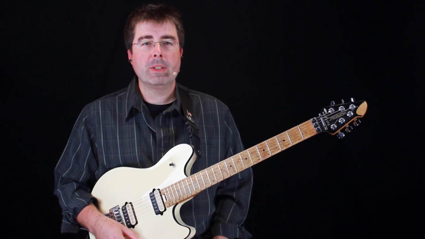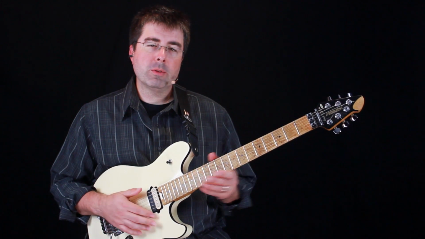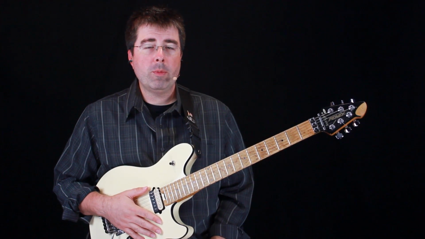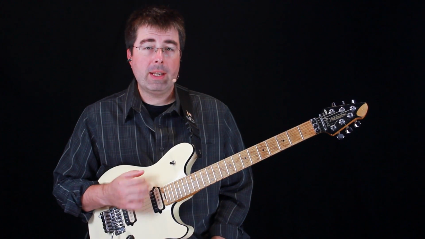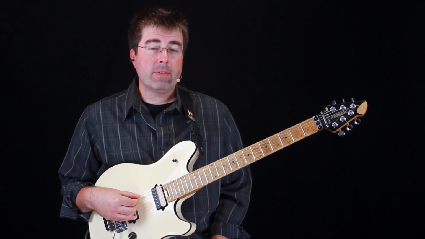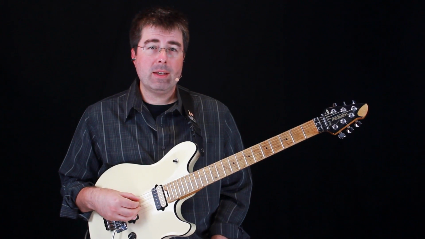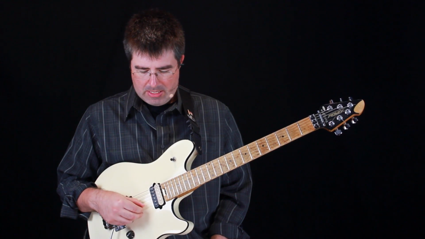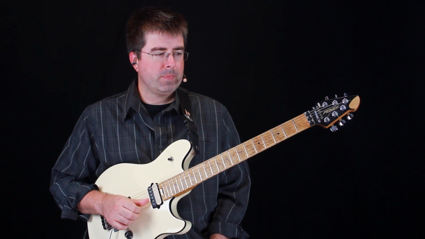So let's put this stuff on the guitar. What we're going to do is go along each string. We need to know a few pieces of information first. We need to know the names of the open strings. So from low to high we have E, A, D, G, B, and E.